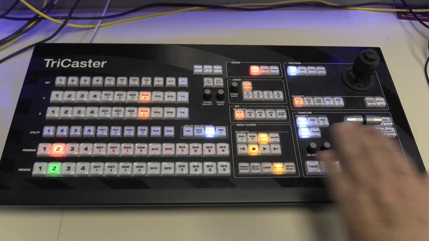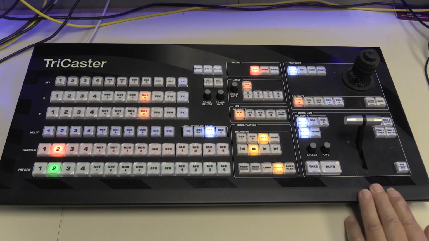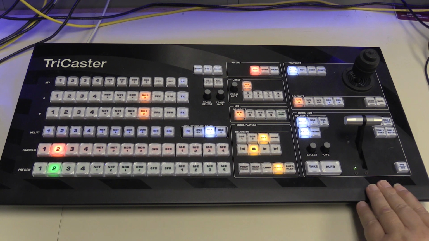The control surface looks like this. And there's a variety of different control surfaces that attach to the Tricaster. This is a relatively small control surface. If we were doing a sports game, the control surface will be 5 or 6, 7 times bigger than this.